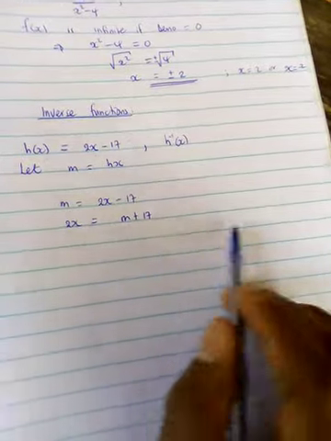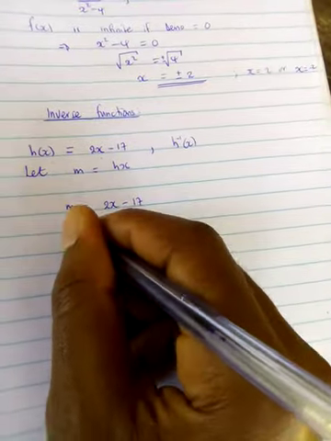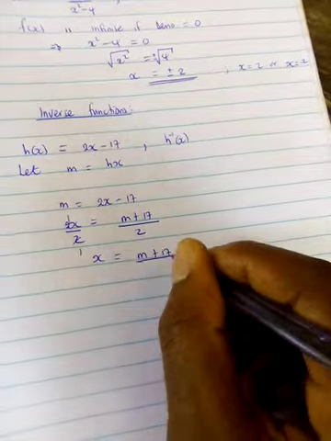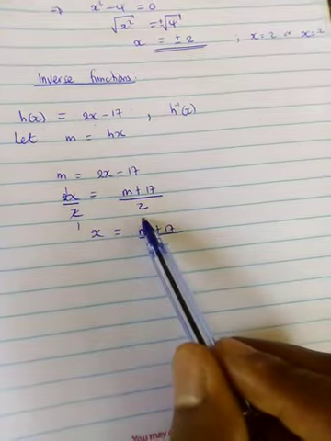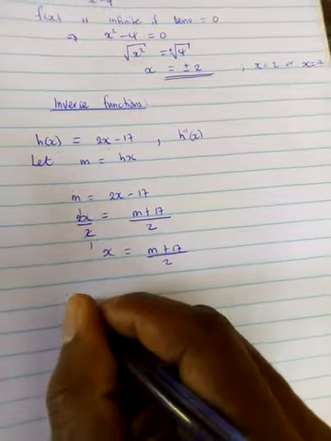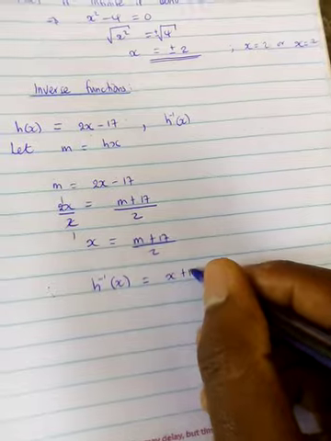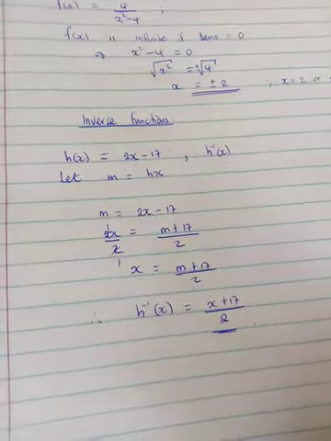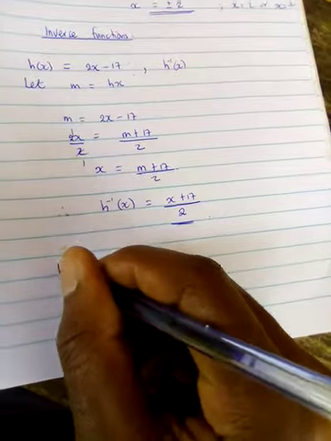I remove the 2 by dividing everything by 2. So my x is equal to m plus 17 out of 2. In the question I had no m, so I'm going to replace this m by x and x by the inverse, so that therefore my h inverse of x is equal to x plus 17 out of 2 as simply my inverse function.